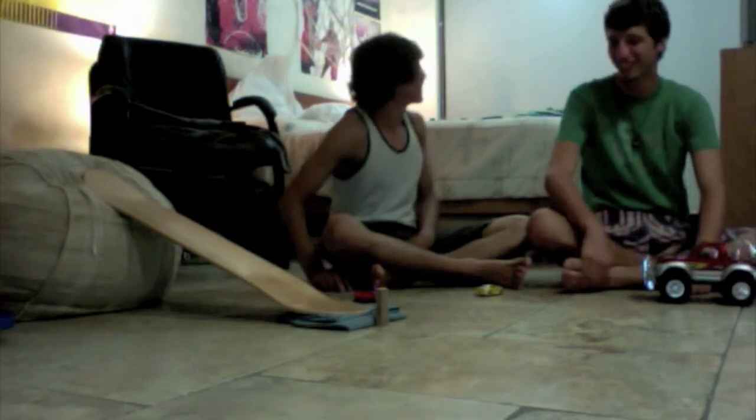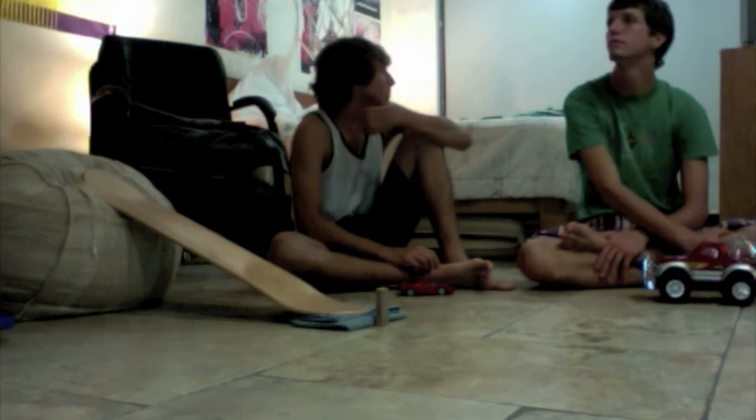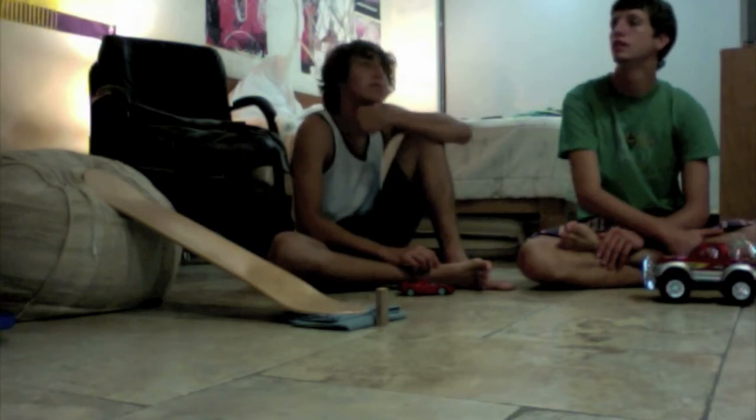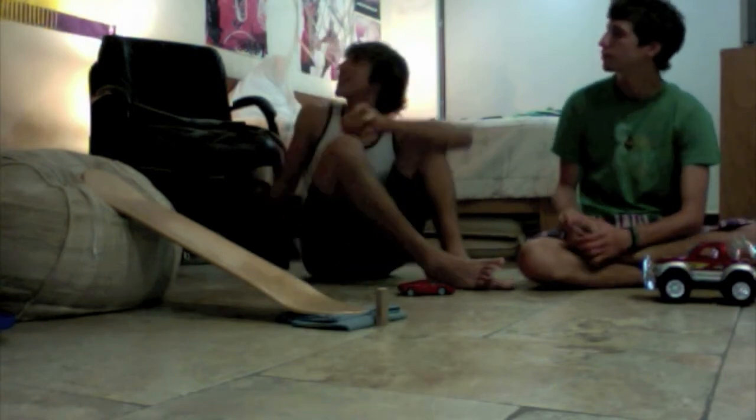So, kids, Newton's second law of motion states that the relationship between an object's mass, m, its acceleration, a, and the applied force, F, is F equals m times a. Therefore, this means that the result of the force equals mass times acceleration. Also, acceleration and force are vectors. Therefore, they have the same direction.